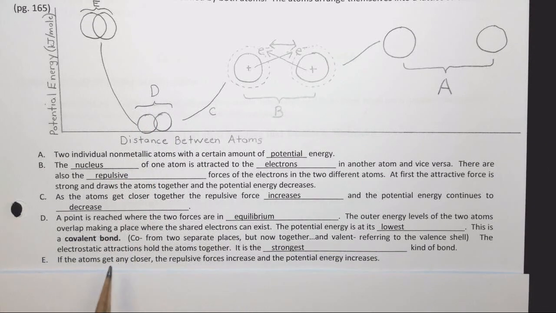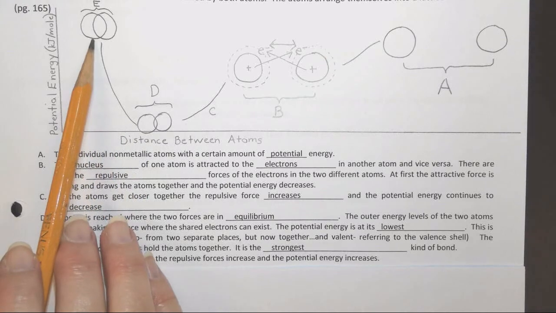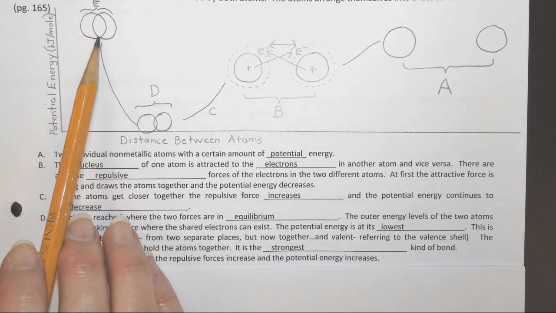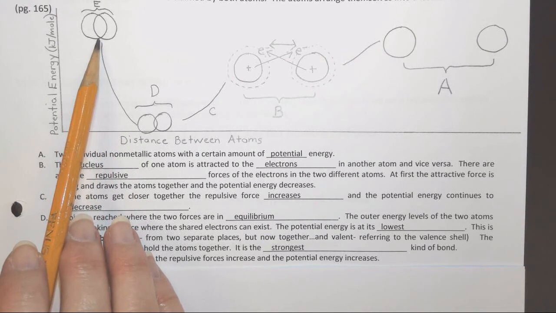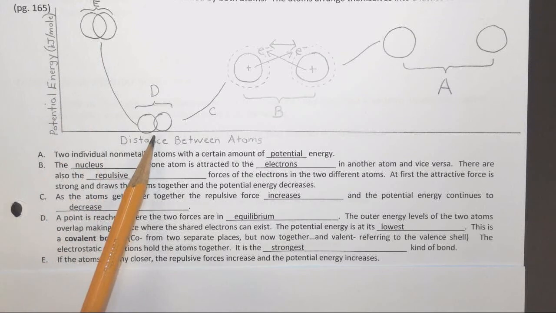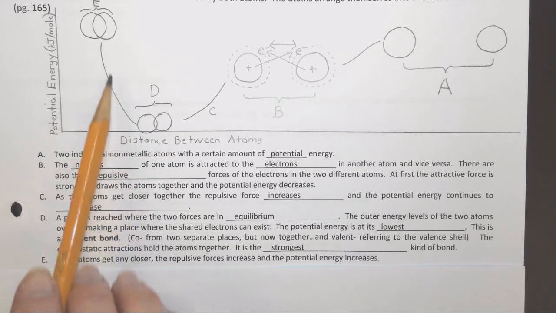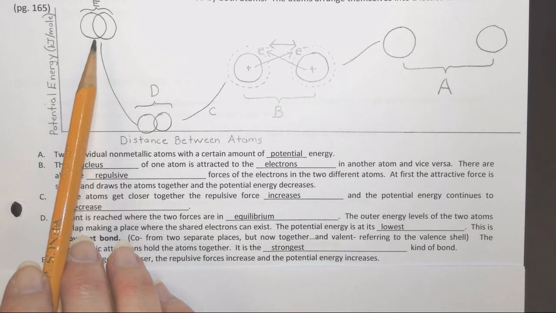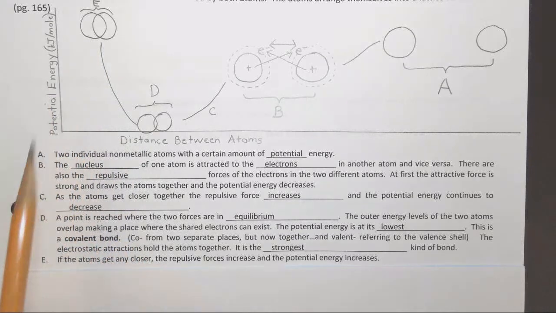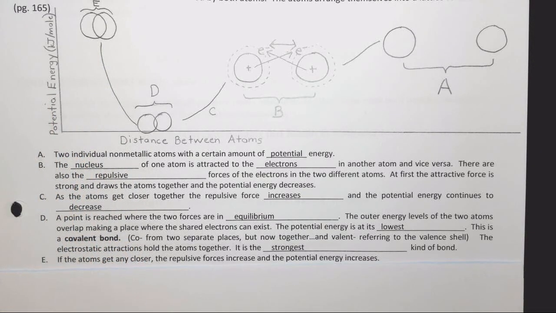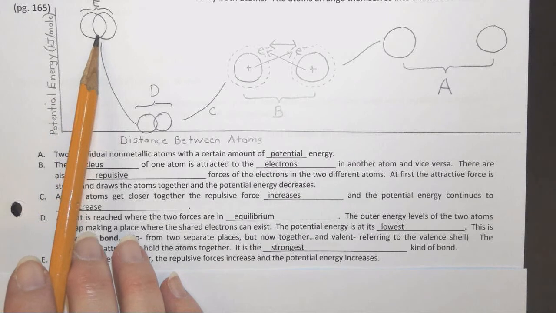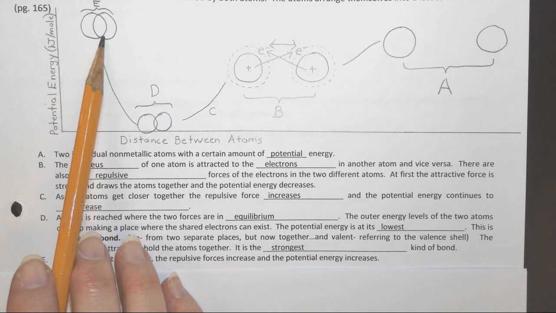If the atoms were to get any closer together, if there was even more overlap, like what we have shown here, so this has to show more overlap of the valence shells than you do here, then those repulsive forces really kick in. Not only do you have electrons repelling, but you also have the positive nuclei getting close enough now that they also repel. And the potential energy increases a lot. Notice that this is a much higher potential energy than any of the other positions.